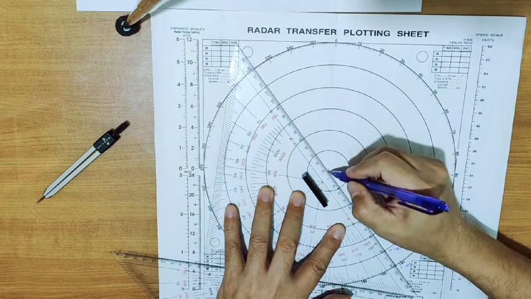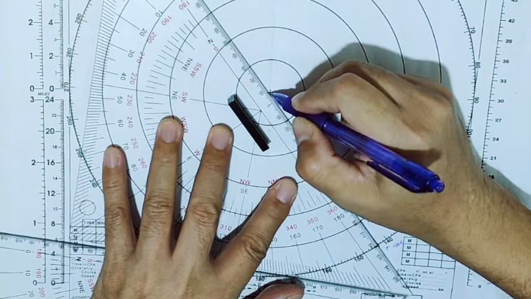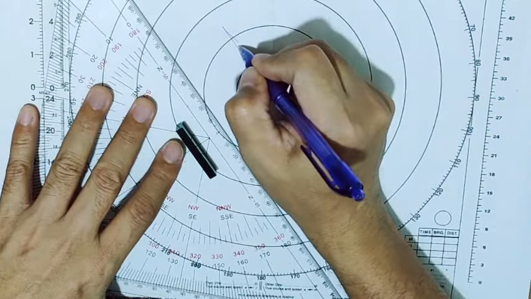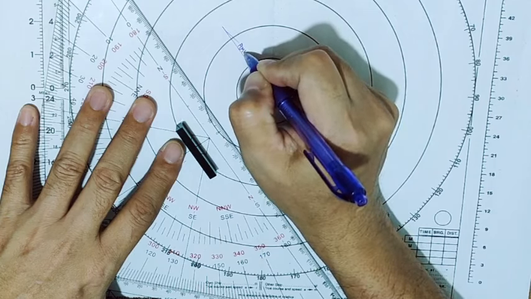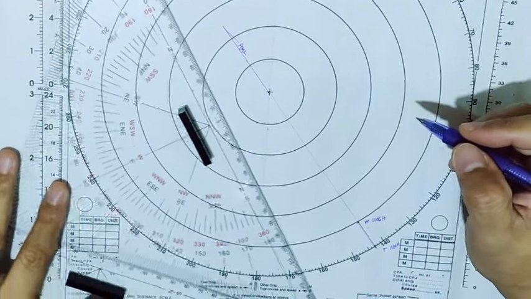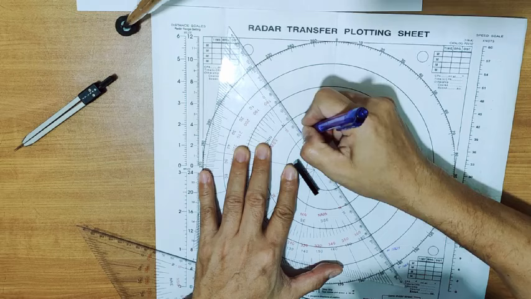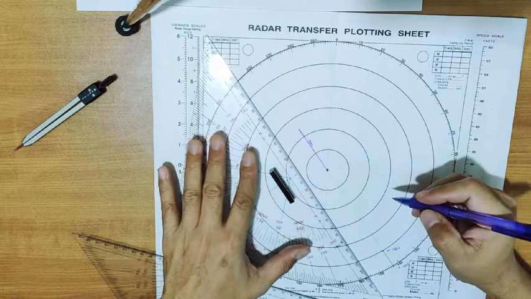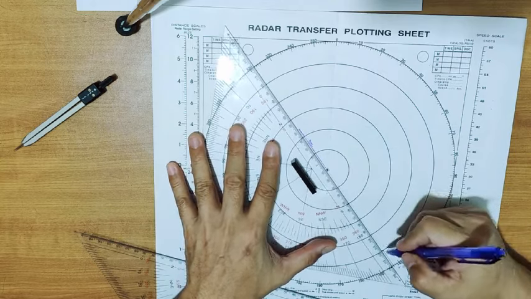There. So this is your RML. And as you can see, this is in collision course. That is reciprocal to your course.